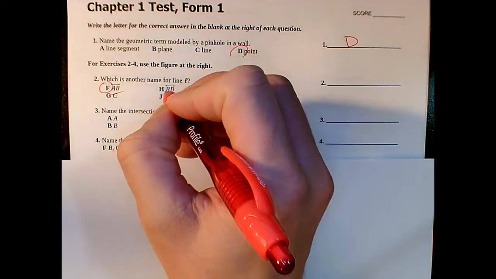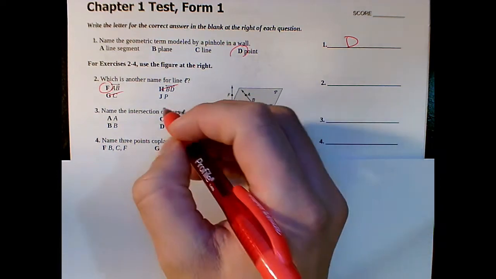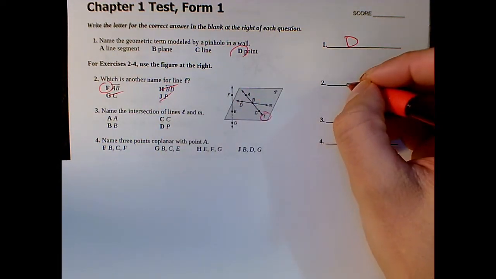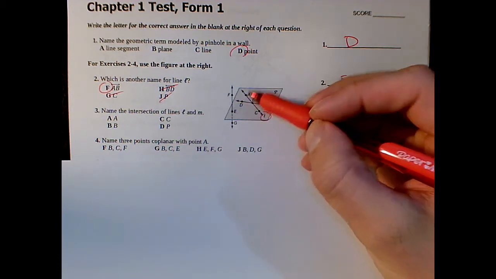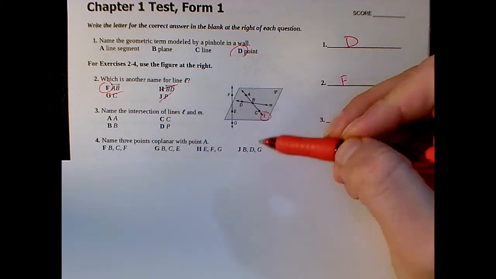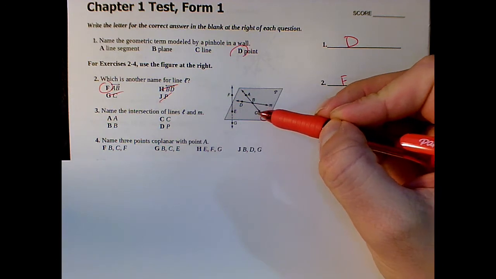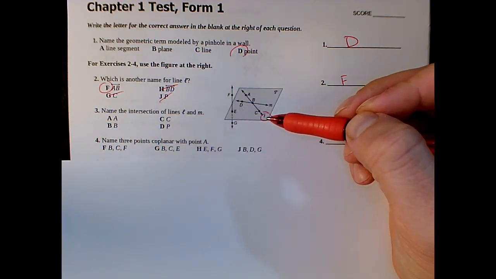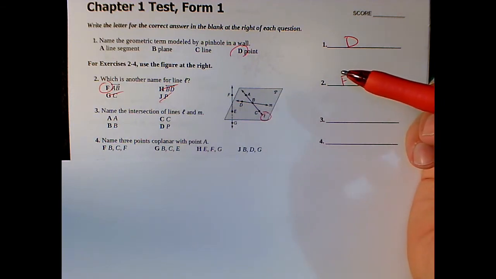C is just a point. BD will not work. And P is just a point. So it's got to be AB. It could also be AC. It could also be BC. It could also be CB. It could be CA. There's another option there, but I forgot what it is. CB? I don't know if I did CB yet.